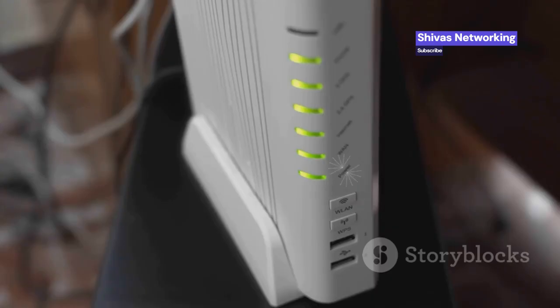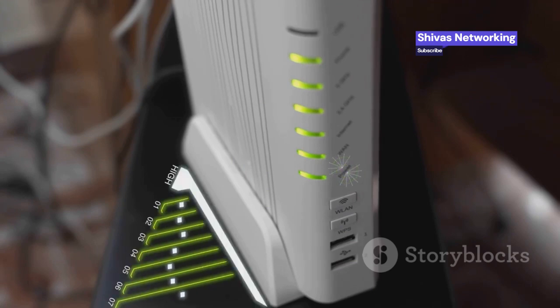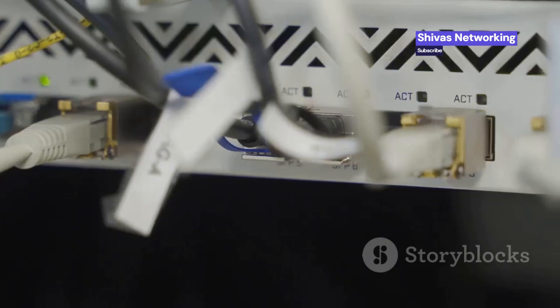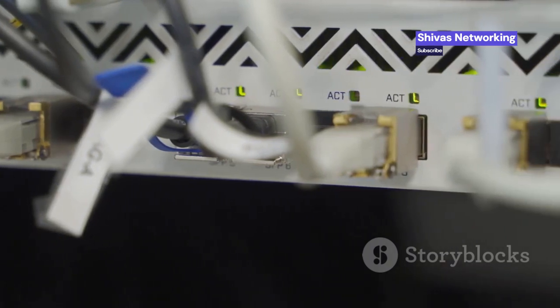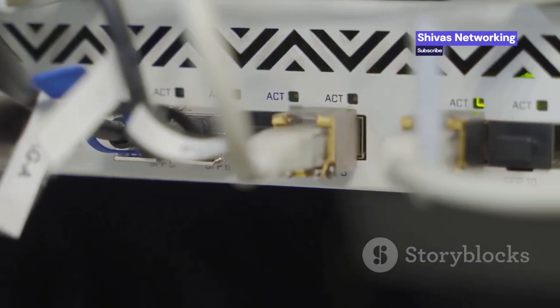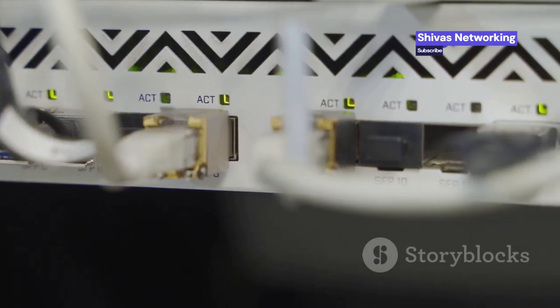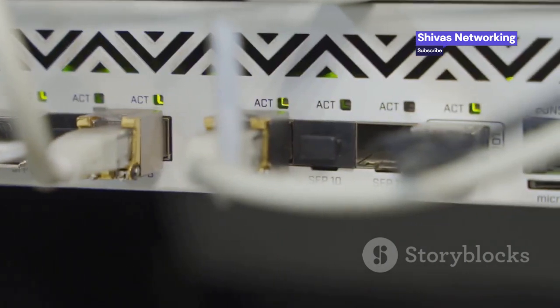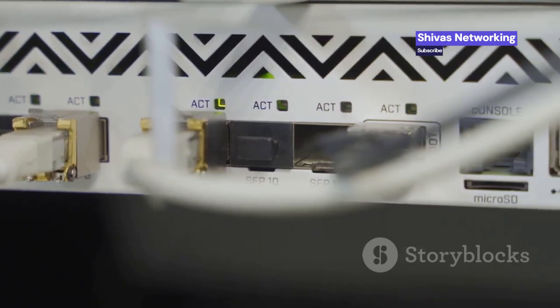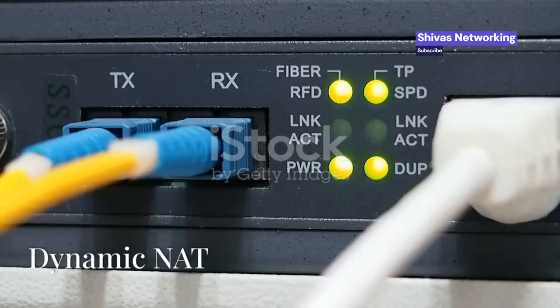When someone on the internet tries to access your web server, they will use this public IP address. This makes it easy for users to find and connect to your server without any confusion or downtime. Static NAT ensures that the server is always reachable at the same public IP address. This consistency is vital for services that require stable and predictable access, such as email servers, VPNs, and remote desktop applications.